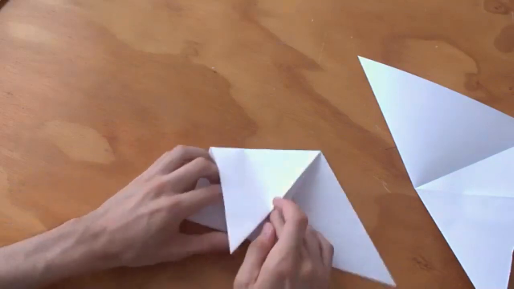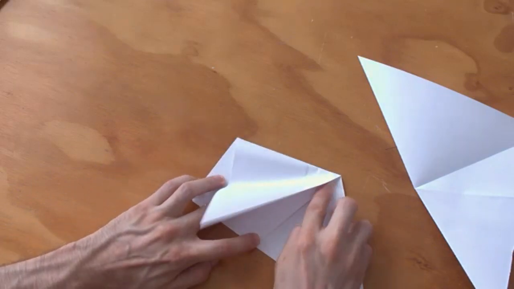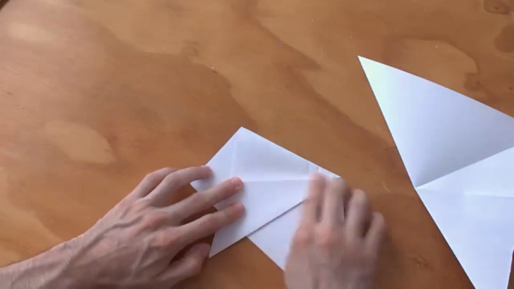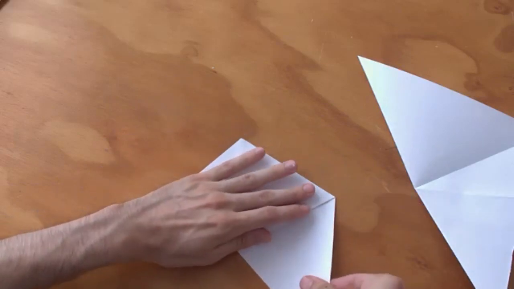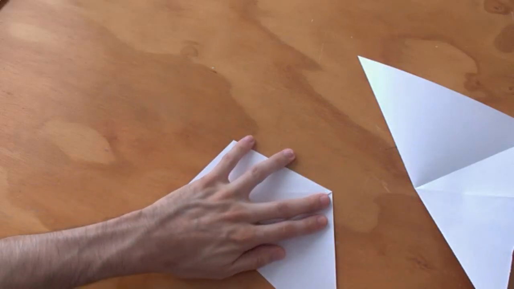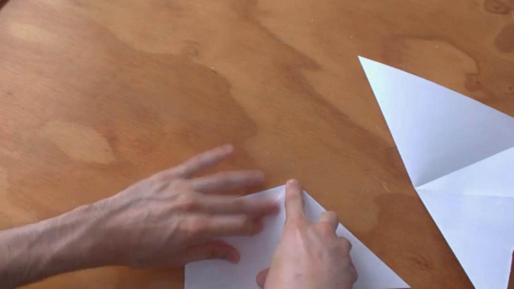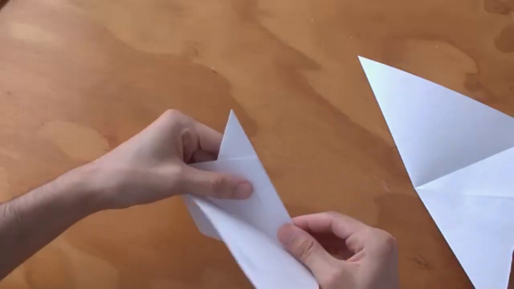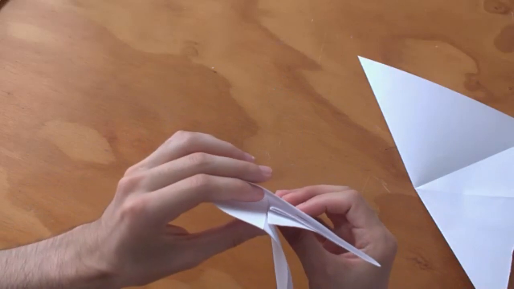I can again see that it's missing a little bit more, so I give it more. And I take away from the top. And there. Now these two are matching, and on the inside that's matching as well.